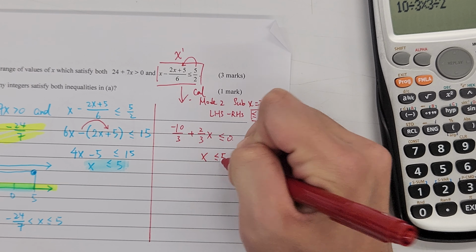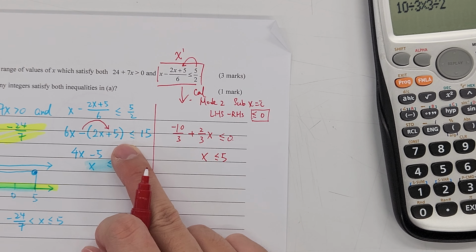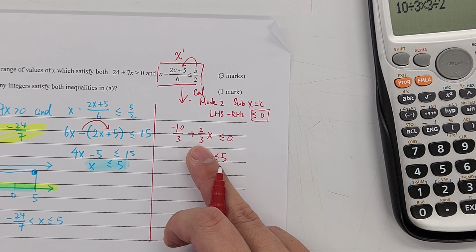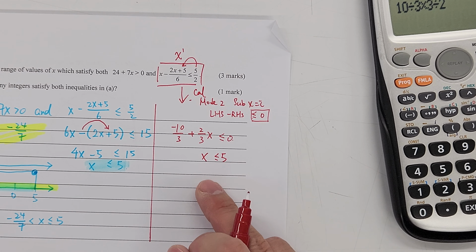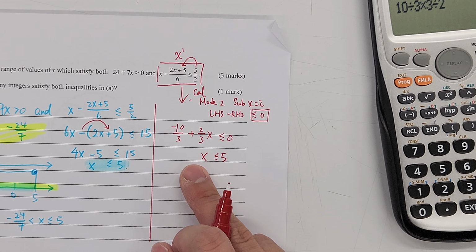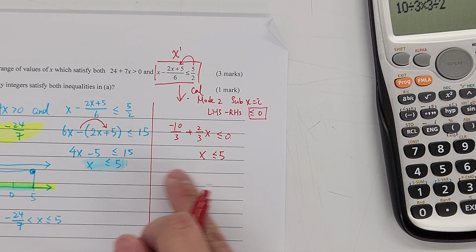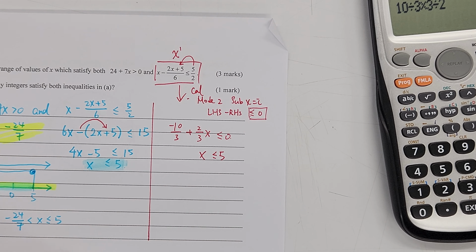Why I use this method is that I can minimize the mistakes that I might have during the exam or test, and I can also cross-check the answer by using the normal method and using the calculator. So it's a good habit to check your answers by using different methods, but not just redo it again.